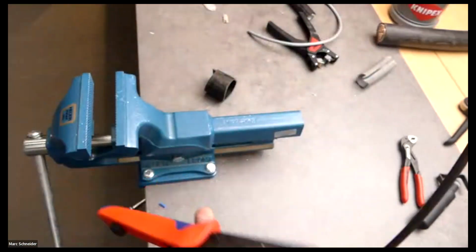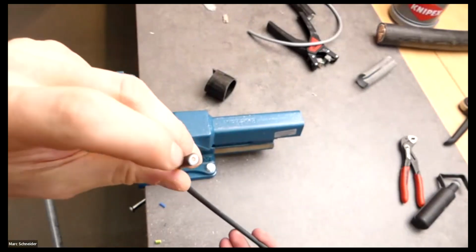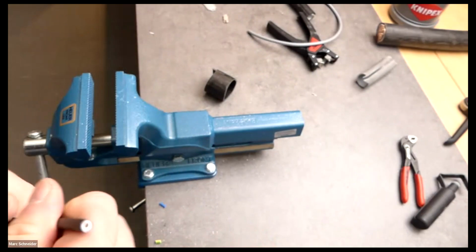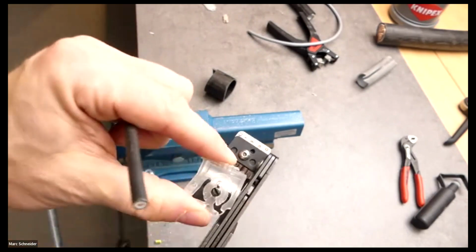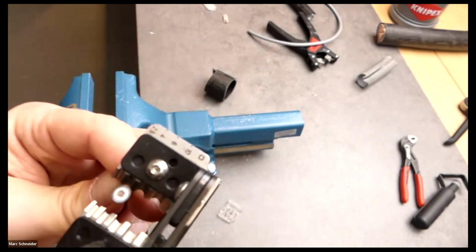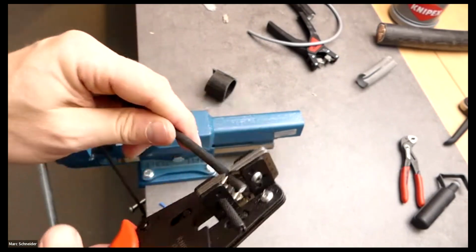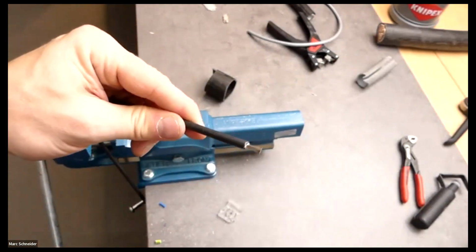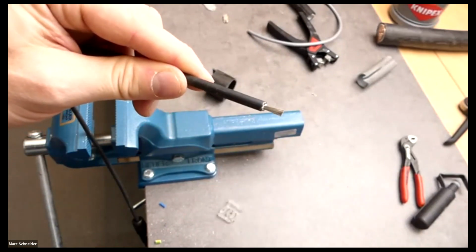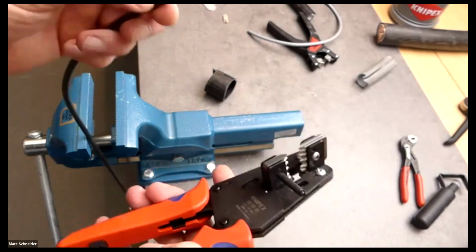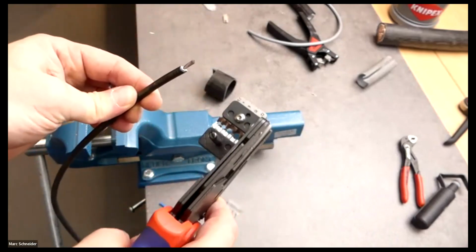This here is a 4 square millimeter photovoltaic cable. This cable is double insulated and very, very hard. Normally you cannot use a wire stripper, an automatic wire stripper. And I put it here in the 4 square millimeter size. So, and now I press, and it has a very, very clean cutting surface of the insulation. And so this tool is perfect for very heavy and hard insulation, for example, for solar or photovoltaic cables.